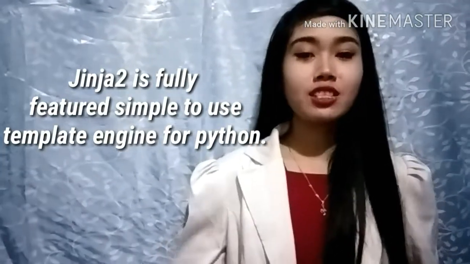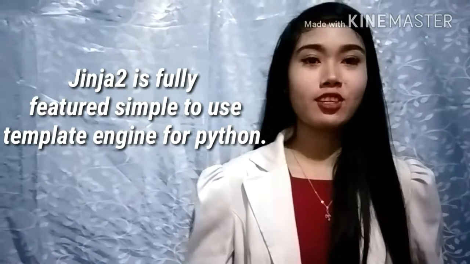What is Jinja 2? Jinja 2 is a fully featured, simple to use template engine for Python.